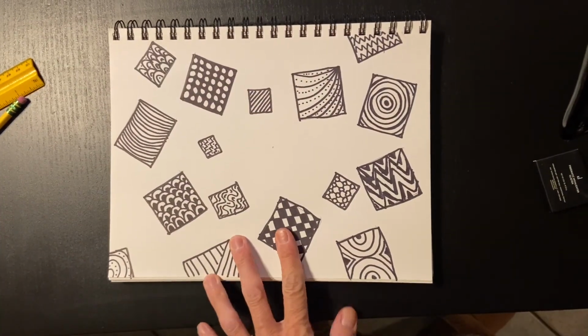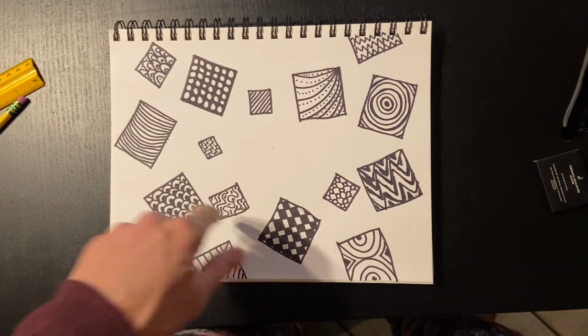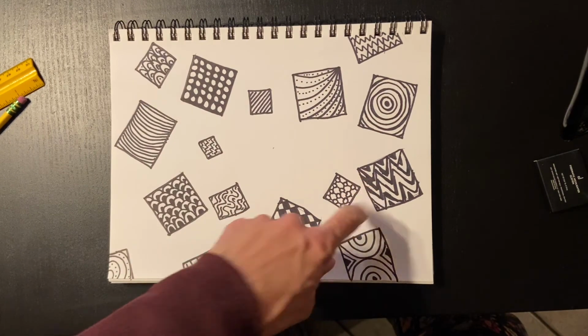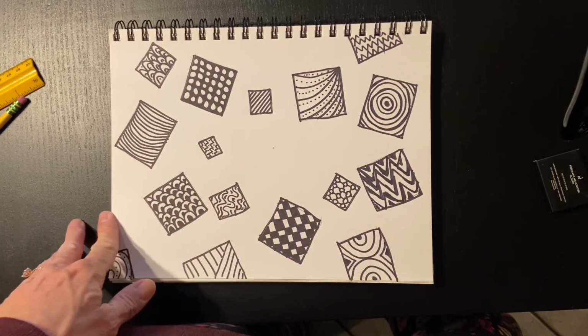Okay, artists, I am done with my black and white designs. I have done some a little bit heavier with my marker so they look a little bit darker. Some are random, some have a little bit more pattern going on. It took me a little while to do that.